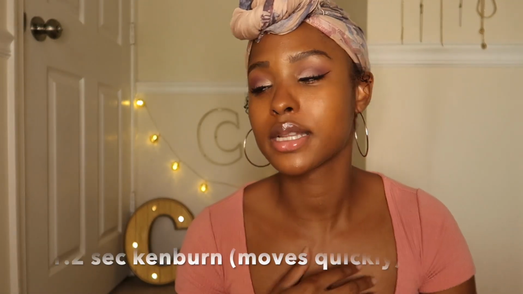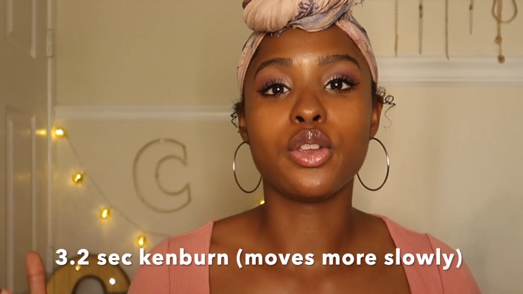Something else to keep in mind when you're using Ken Burns is the shorter your clip is. If you're using a 1-second clip and using Ken Burns, it's going to go really fast. Versus if you're using a longer clip, like 2 or 3 seconds, it's going to be a little bit slower of a zoom in because the clip is longer. It's going to take a little bit longer to zoom in. Hopefully I can show that to you guys. It's hard to explain, but it'll be much easier to understand once you see the actual video recording.